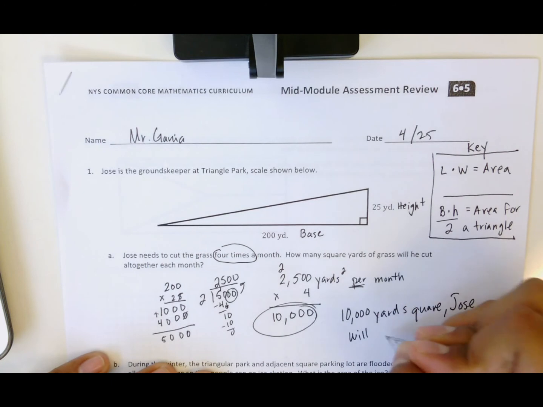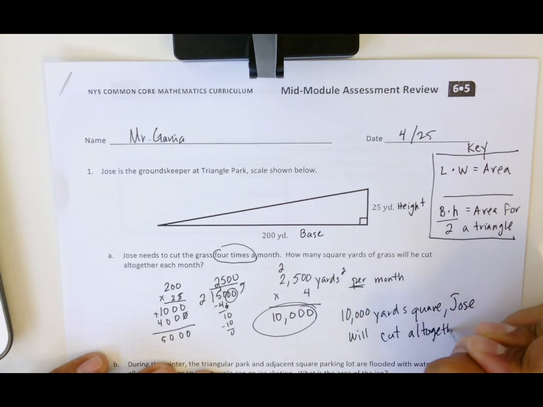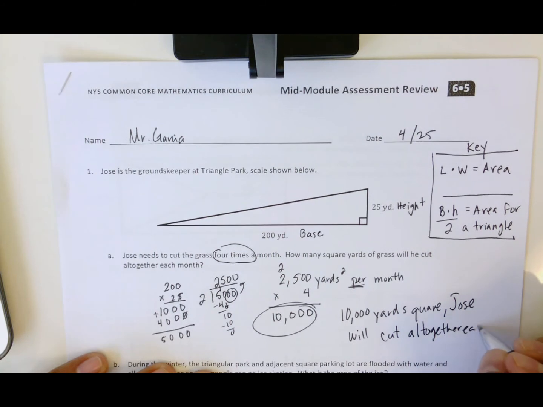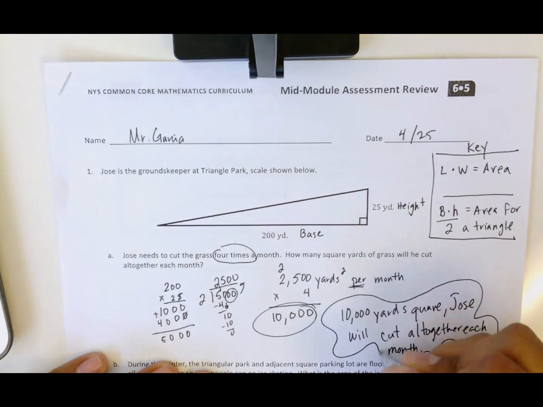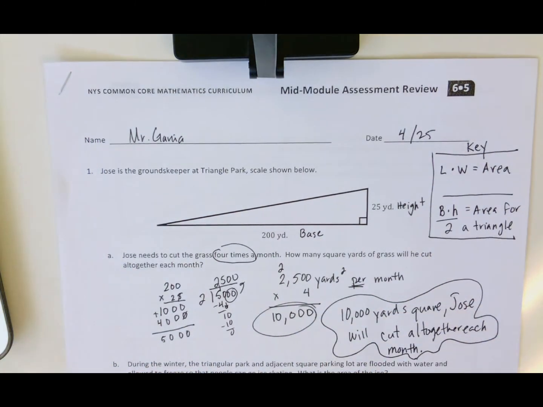Jose will cut all together each month. Period. And there you go. Yes.